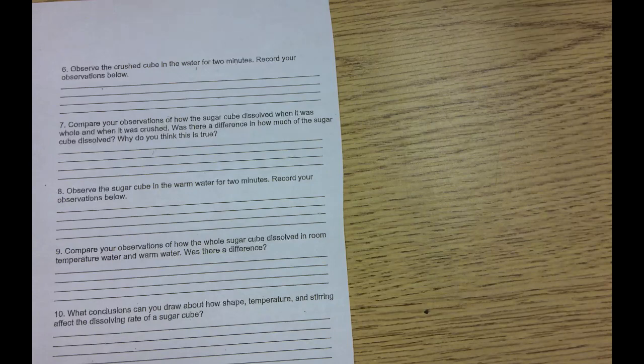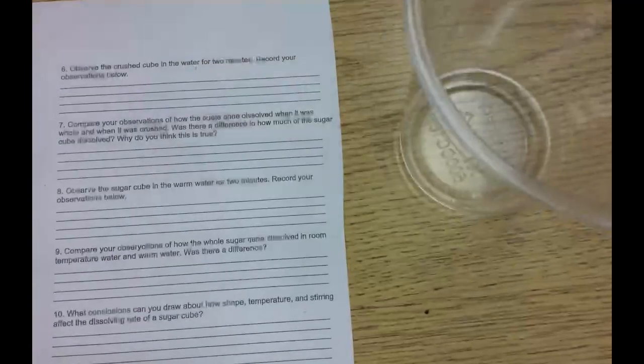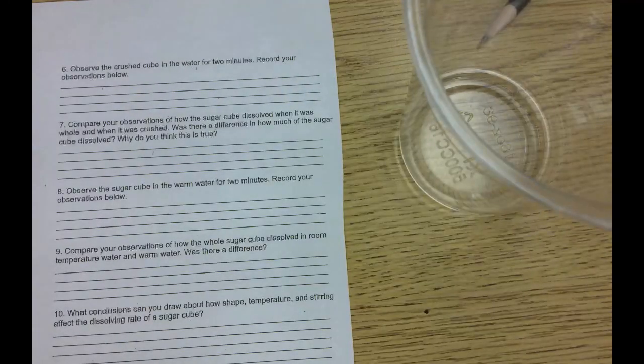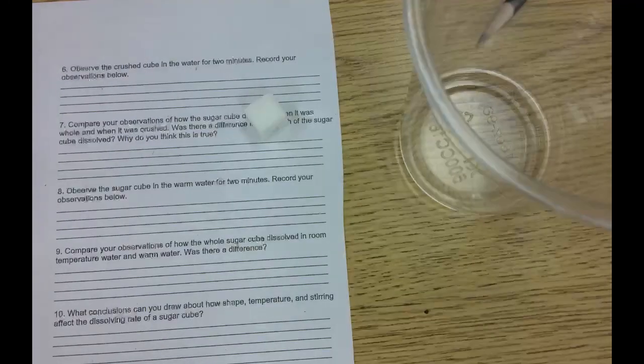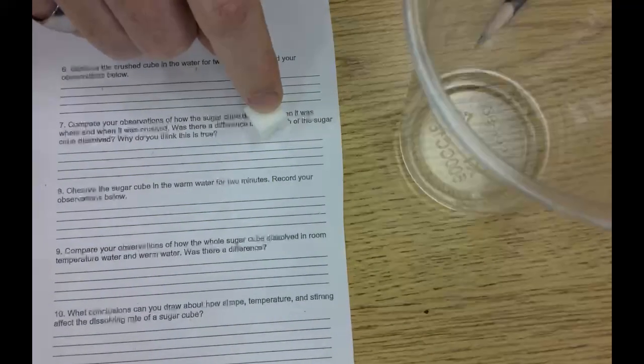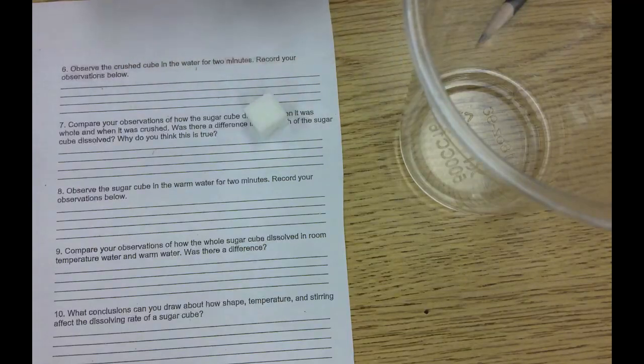All right, number 8 is our final one. We have to use some hot water for number 8, so let me get that warmed up for us. Number 8, we're doing the same thing. 50 milliliters of water, 1 sugar cube. We are not stirring, so all those are constants, right? Our constants are 1 sugar cube, normal size, 50 milliliters of water, normal amount, and we are not stirring.